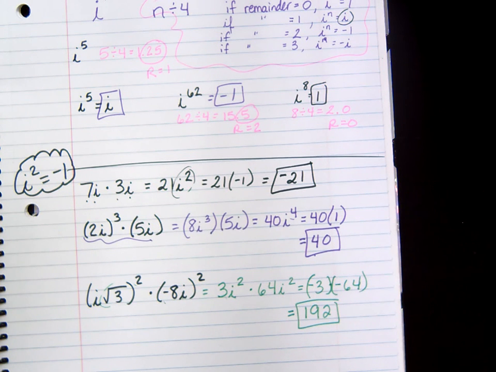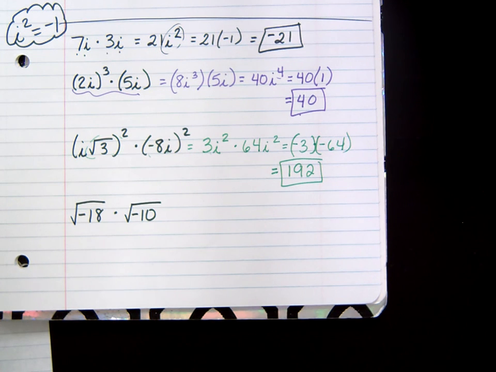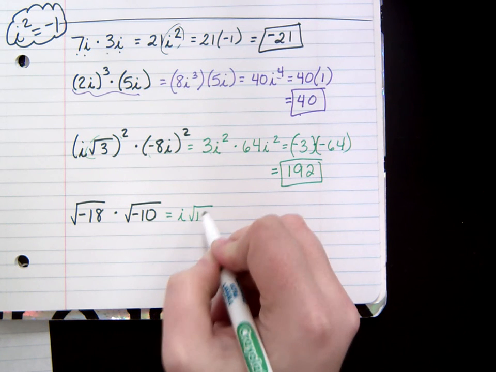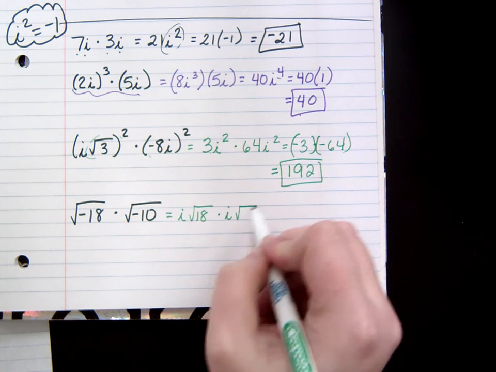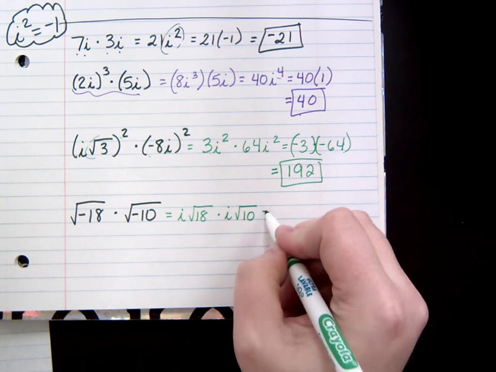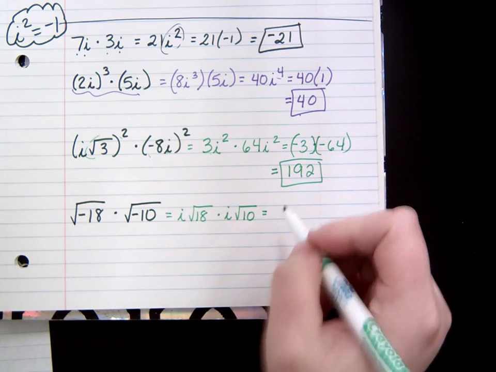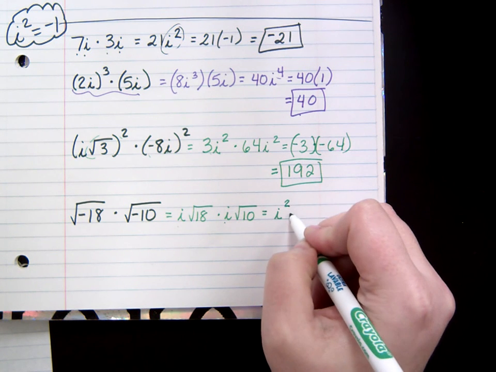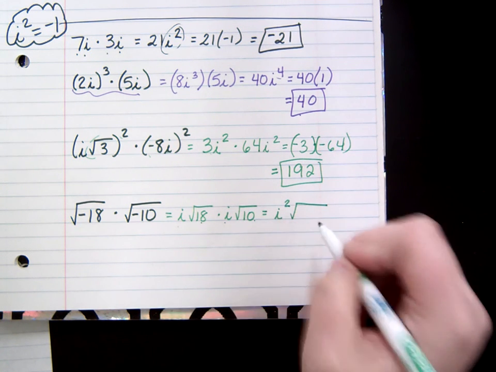Now, let's say it's not written with an i. Instead, it's written as square roots of negative numbers, like that. What you want to do first is take out the i. So I'm going to rewrite these as i square root of 18 times i square root of 10. Now when you're multiplying radicals, the numbers outside you multiply together. The numbers inside or underneath the radical you multiply together and leave it underneath.